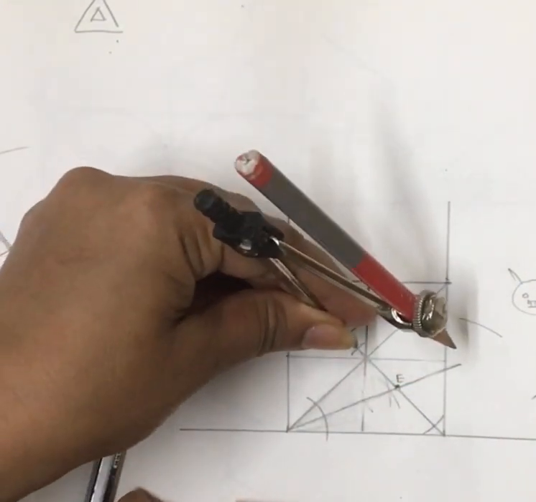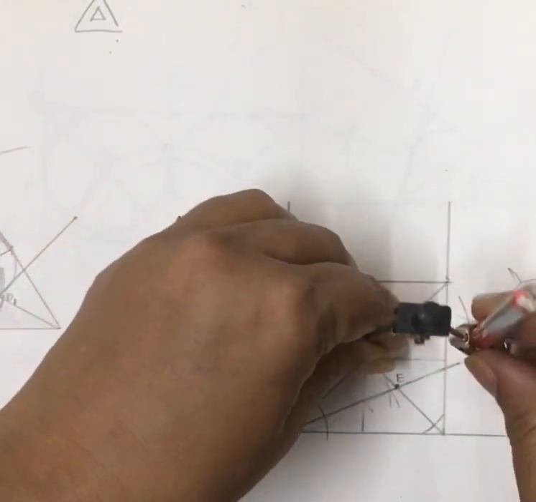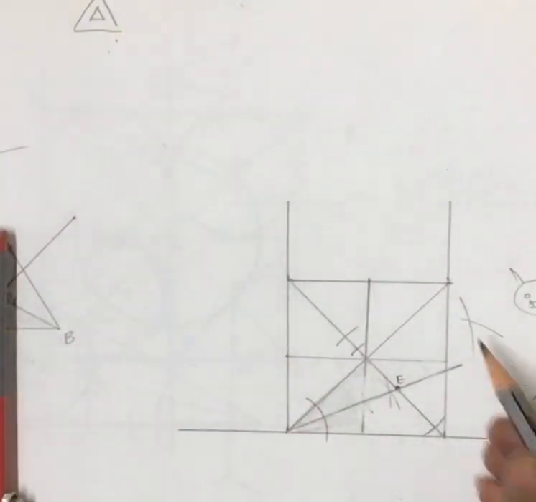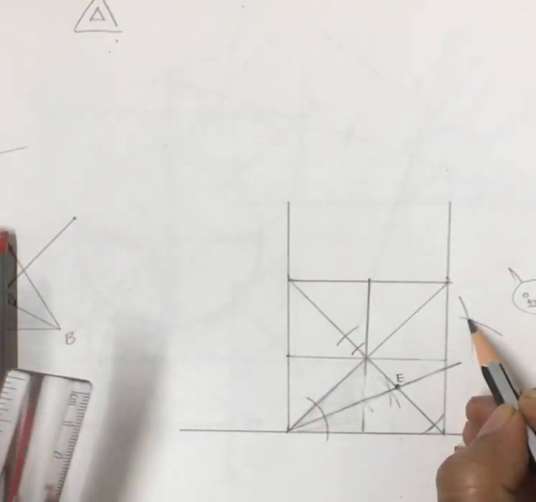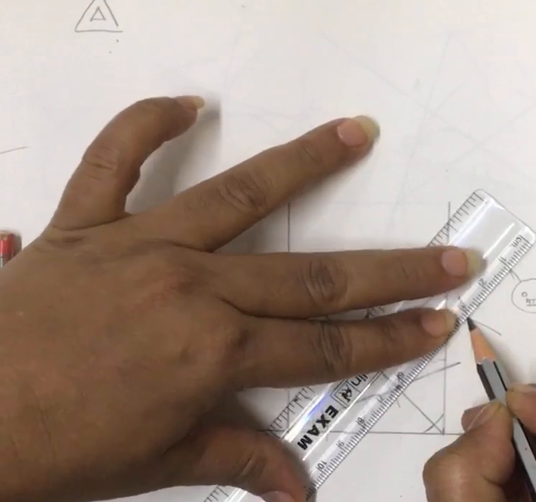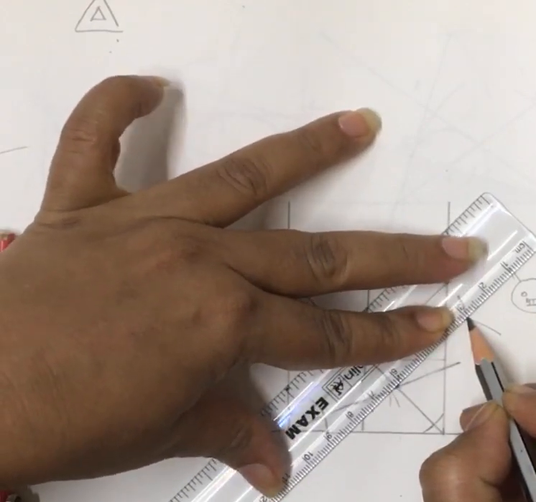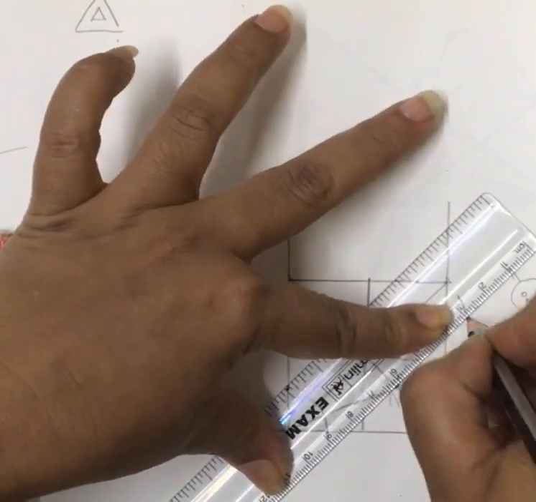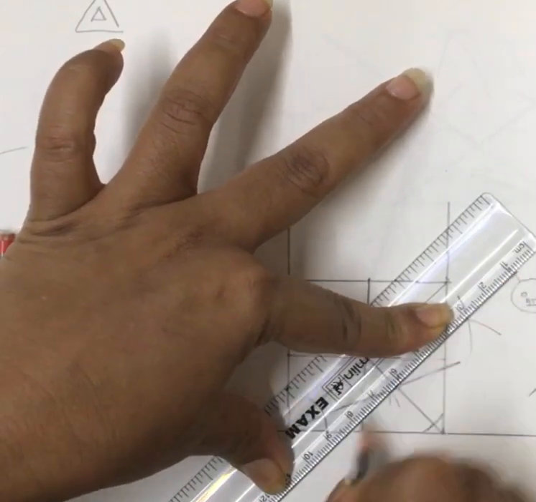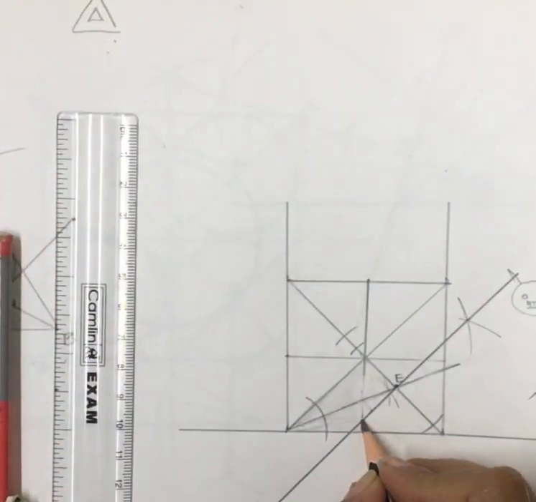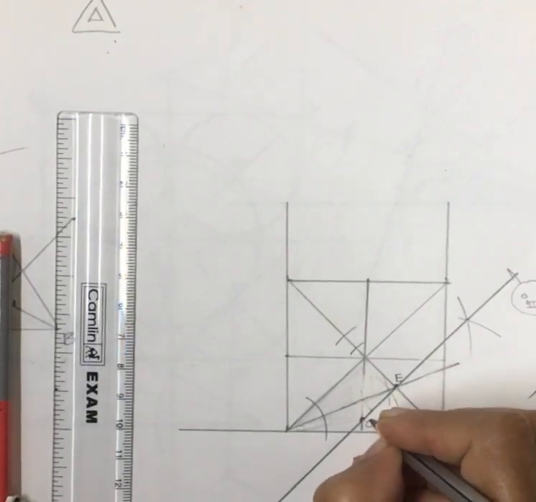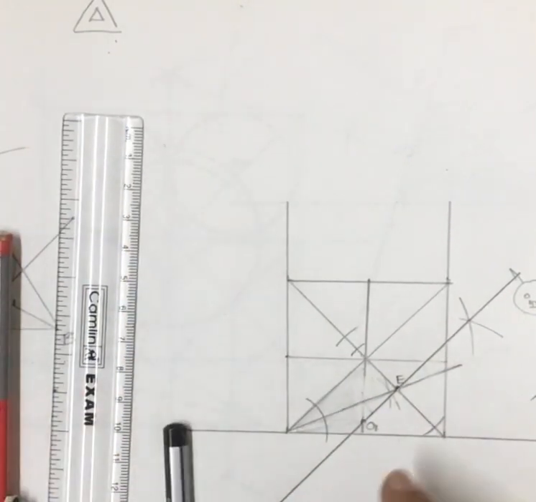Actually, you know what? We are in a hurry. The exams are close, so my hands and feet also get like this. Now I have taken this. I have taken the E point. Okay, so we have got 2 points and we create this bisector. Now you have got this point. Write O1. Now we have got O1.